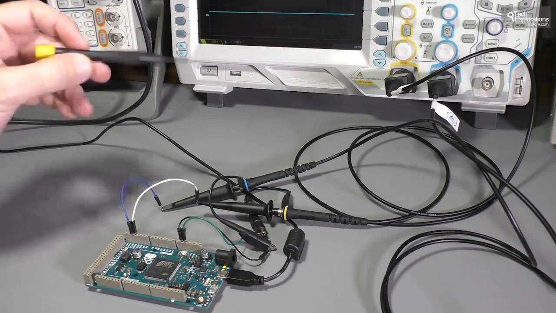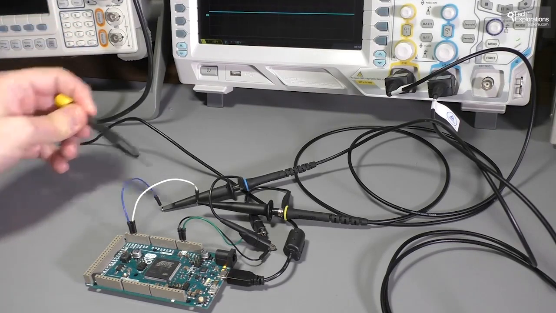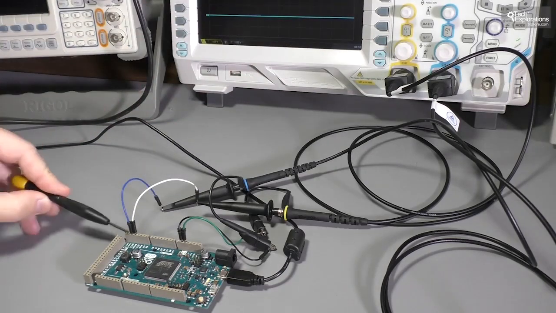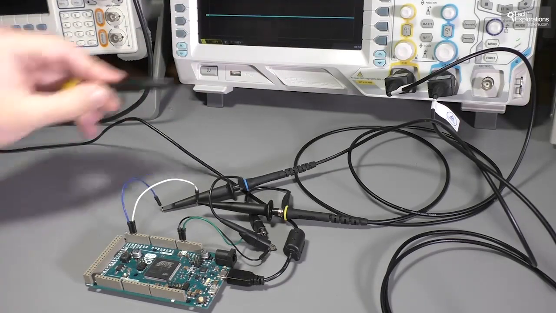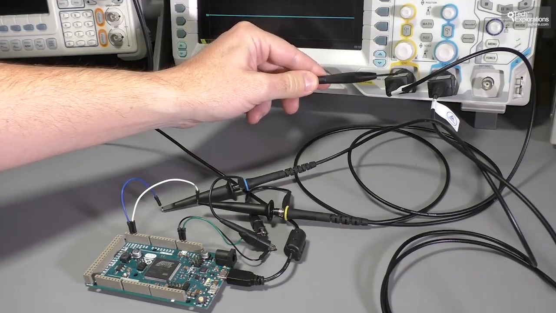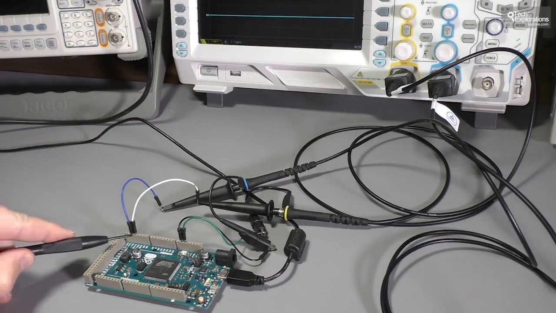I've got both channels of the oscilloscope connected. The blue channel, channel number 2, is connected to DAC1, and the yellow channel, channel 1 on the oscilloscope, is connected to the DAC0 pin on the Due.